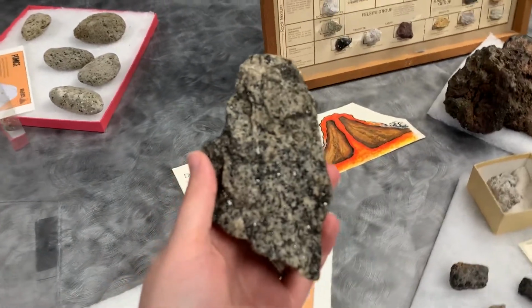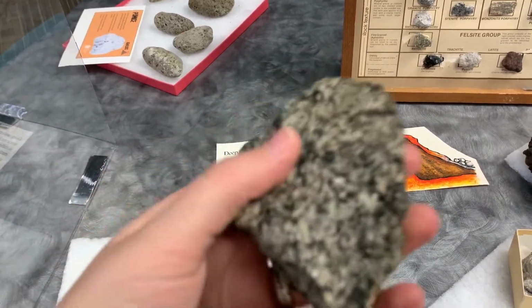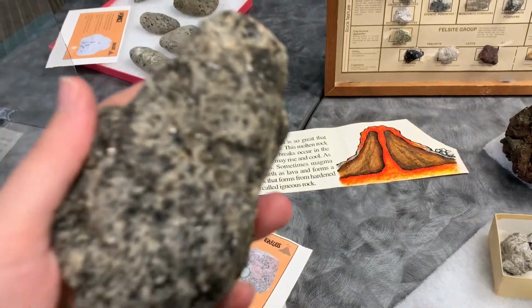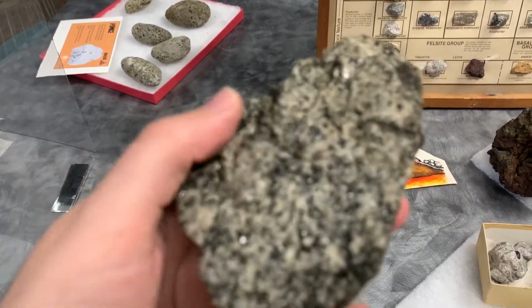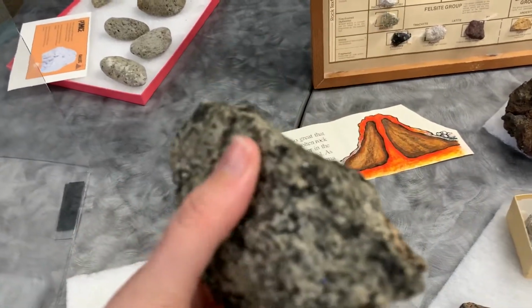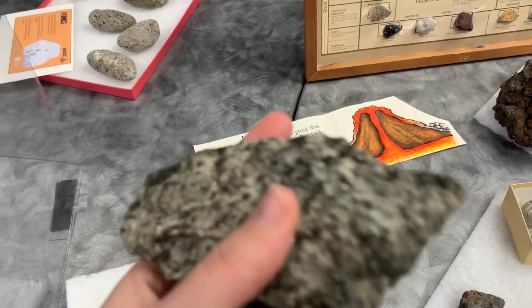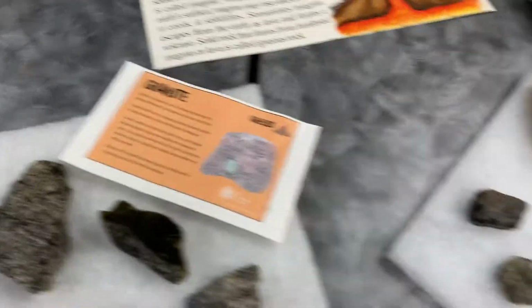Obviously it's more than one color. It's kind of bumpy. I'm trying to get my camera to focus. All right, it's very bumpy. You can see it has some reflection in it. It's somewhat reflective. So that is granite. Remember, granite is an igneous rock.